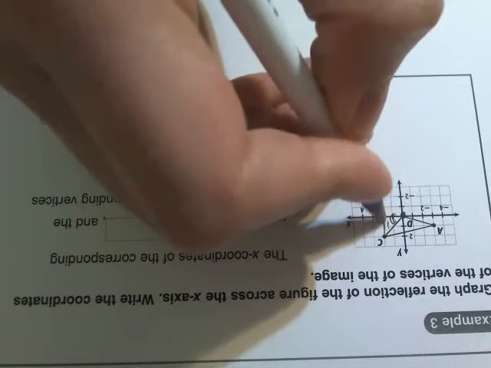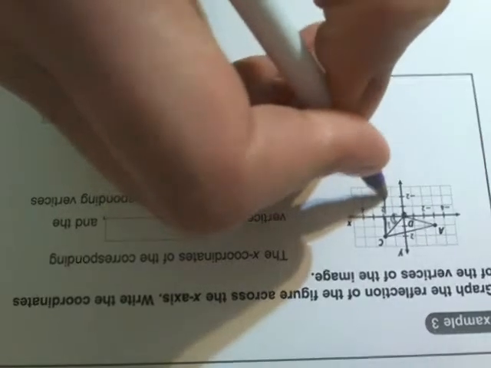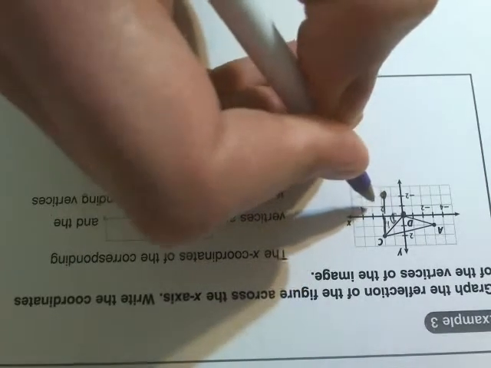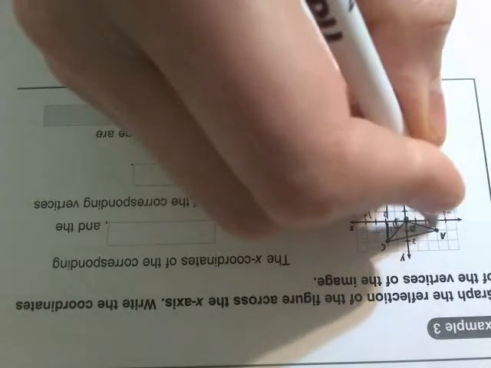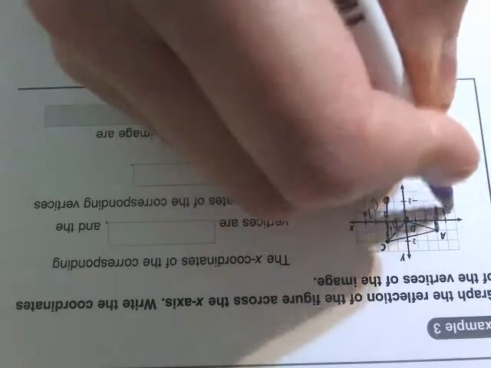Point C is 2 to the north of the x-axis. Well, now it's got to be 2 to the south of the x-axis. Again, everything is going to have the same aspect ratio. It's just going to be flipped. Right? Point A is 1 to the north of the x-axis. The new one is going to be 1 to the south of the x-axis. And then we connect our points here.